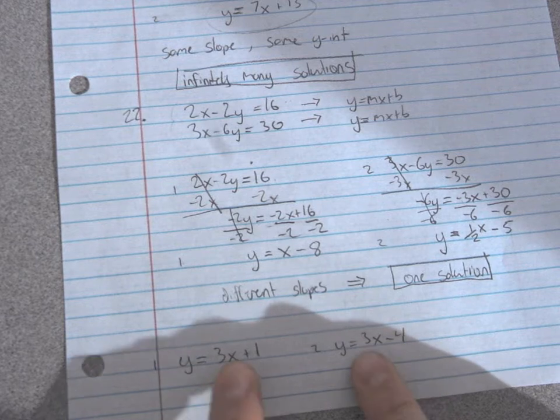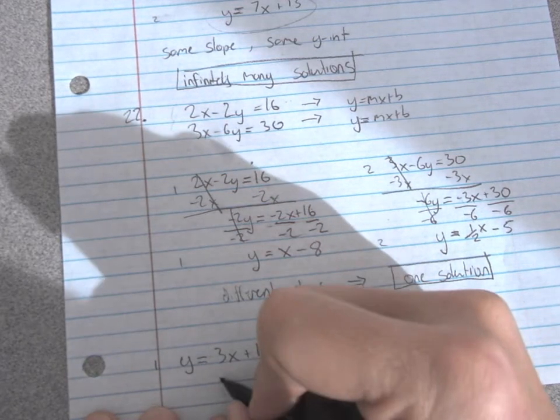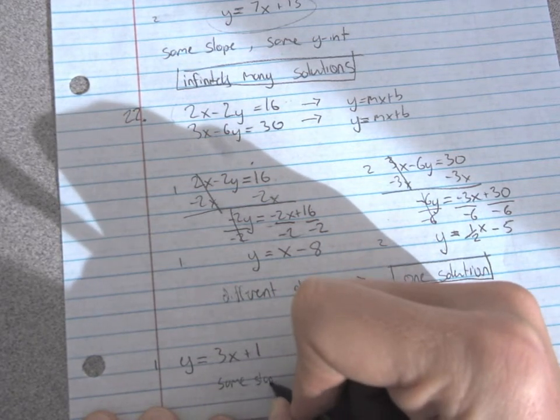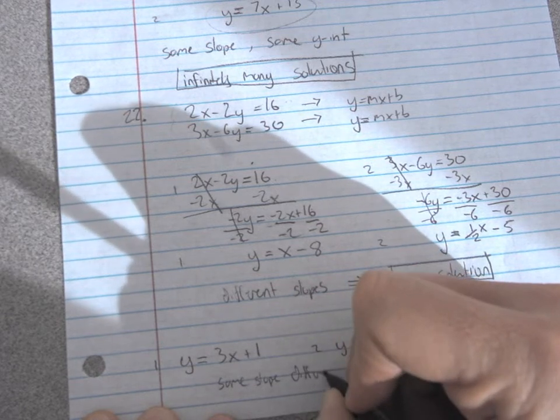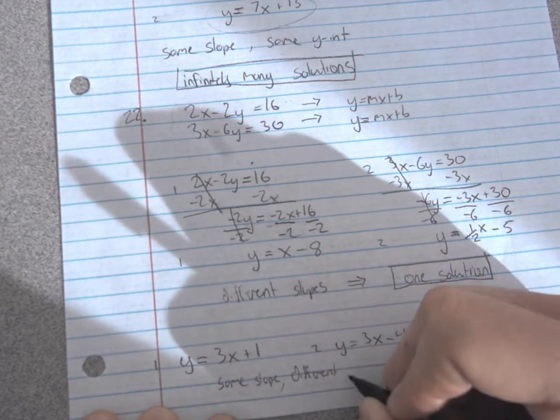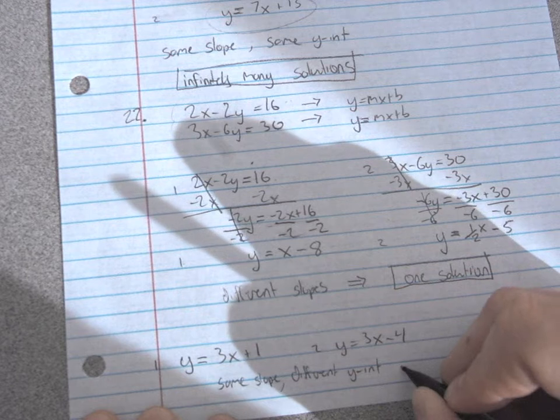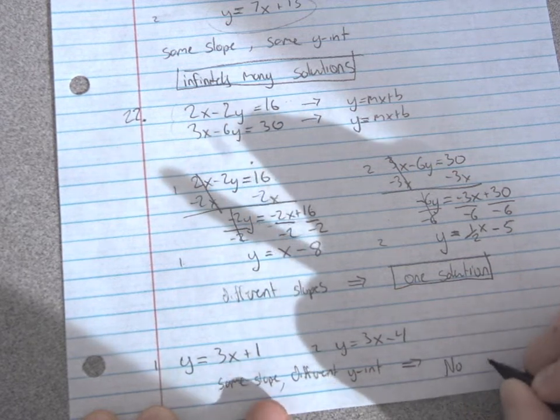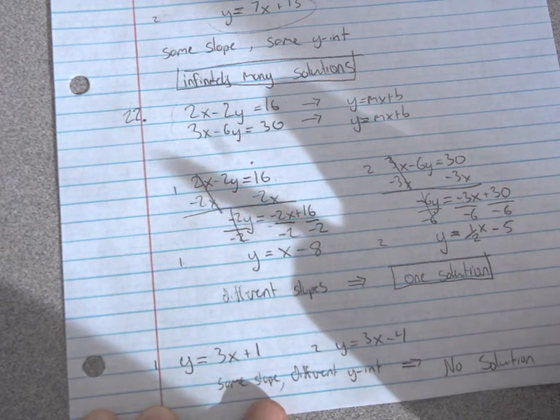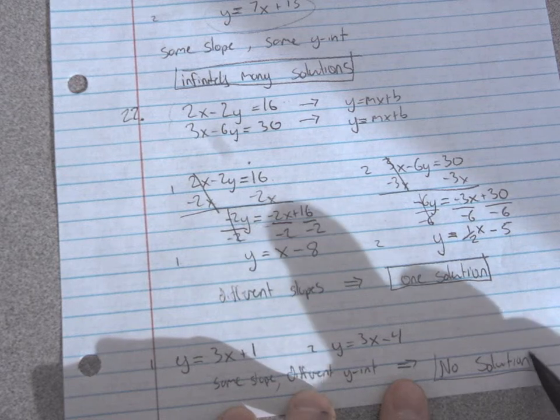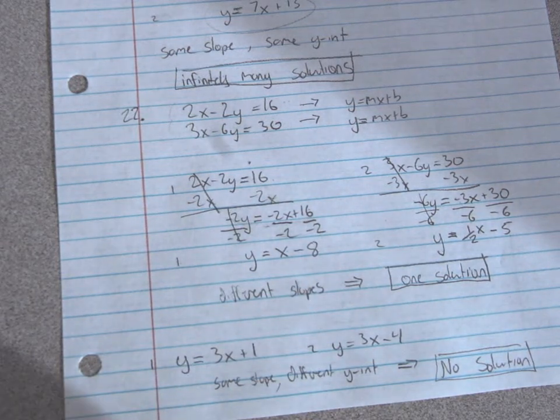These are parallel lines. So if you get the same slope but a different y-intercept, then you're going to get parallel lines, which means you're going to have no solution. So one of those problems in that set will probably have no solution.